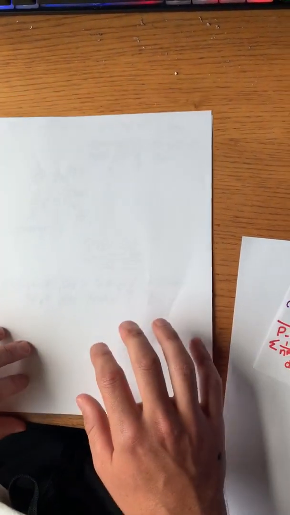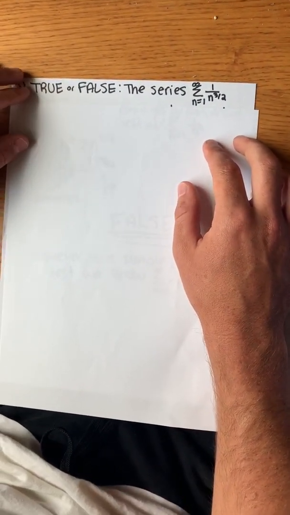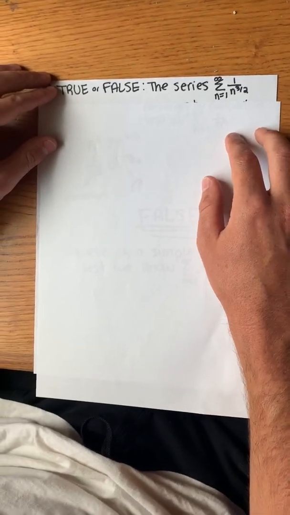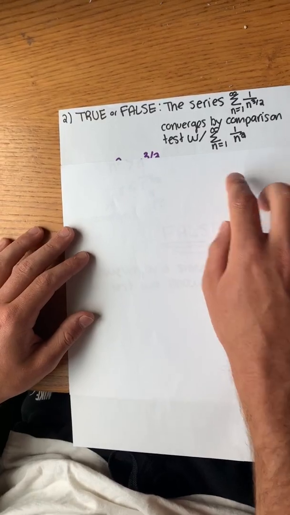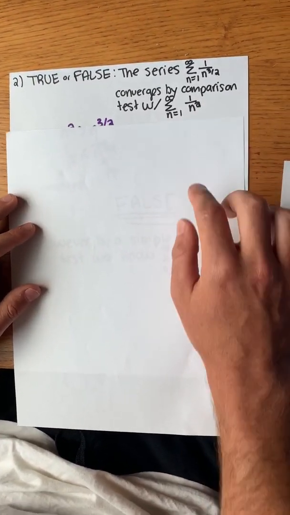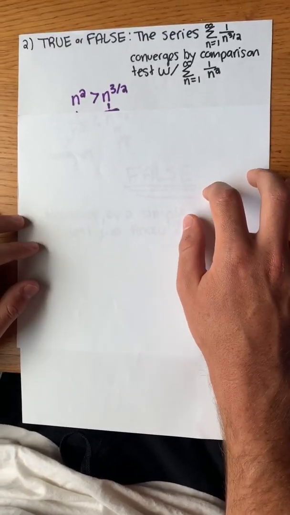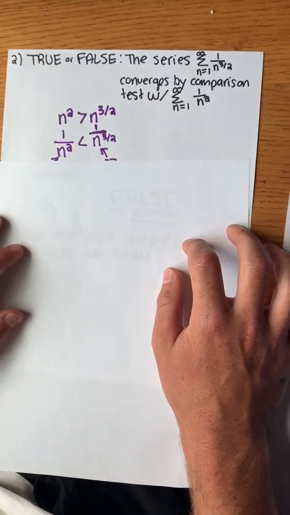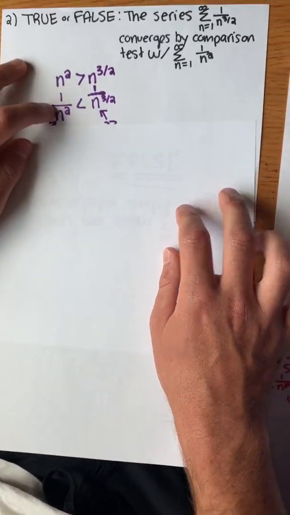Then the second part of my question dealt with a true or false, and it was analyzing the series of n equals 1 to infinity of 1 over n to the 3 halves. So it was the same idea. You had to say if it converges by comparison test with the series of n equals 1 to infinity of 1 over n squared. So you do the same steps. So you have n squared is greater than n to the 3 halves. And if you change it to 1 over n squared, it's less than 1 over n to the 3 halves. It's the same one as the last problem.